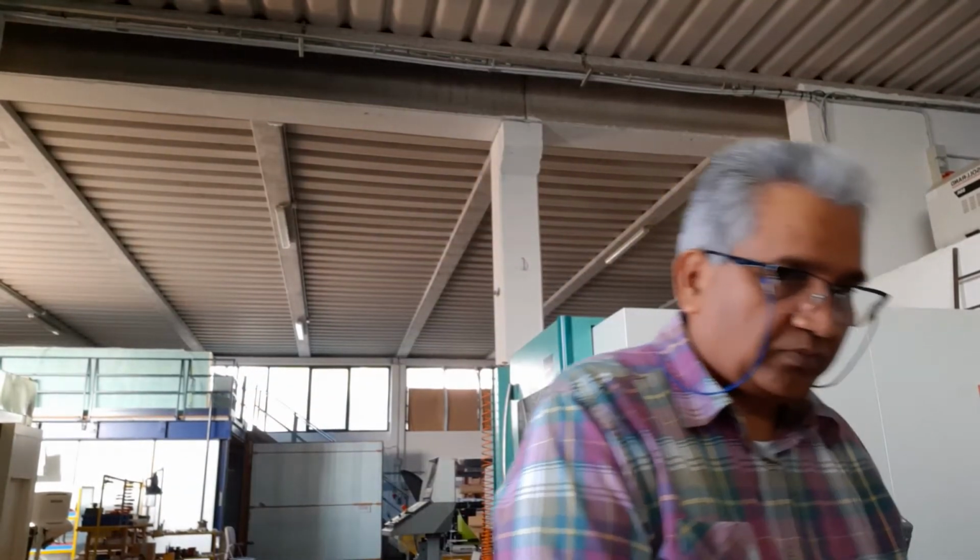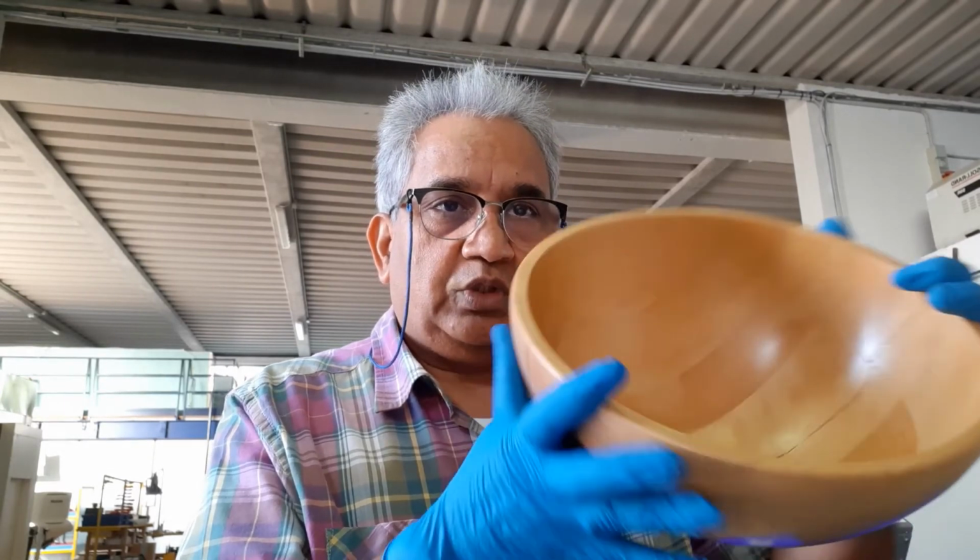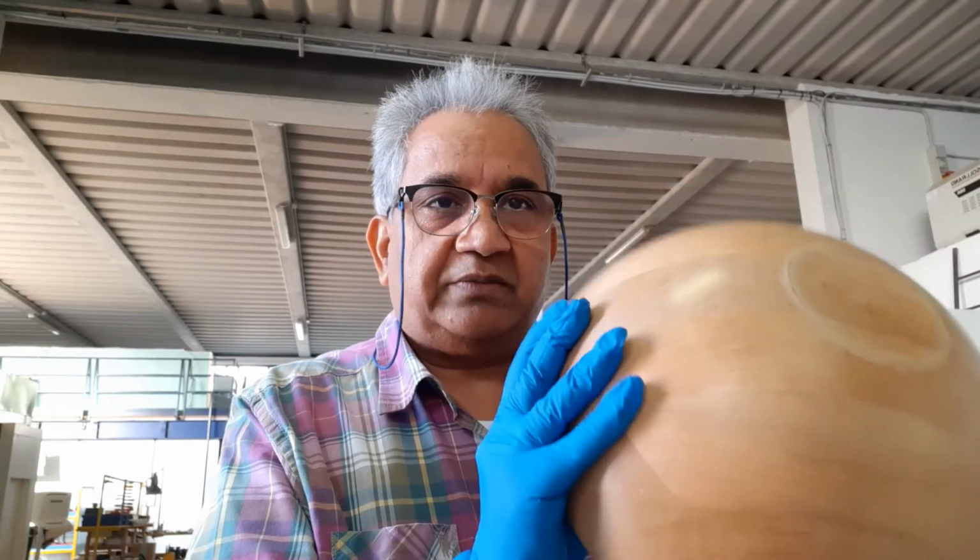And in this experiment, we're going to use a bowl which is a semi-sphere, both from the inside as well as from the outside.